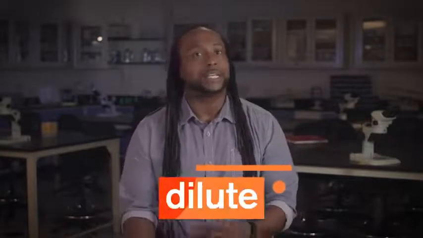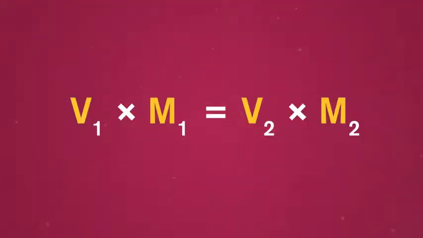It'd be convenient if the solution we need was always going to be 0.5, but not every reaction we do uses the same concentration. So instead of ordering every molarity we'd ever need, we're expected to dilute our stock solution to get the concentration that we want. This is kind of like buying concentrated frozen orange juice and watering it down until it tastes the way we like it.